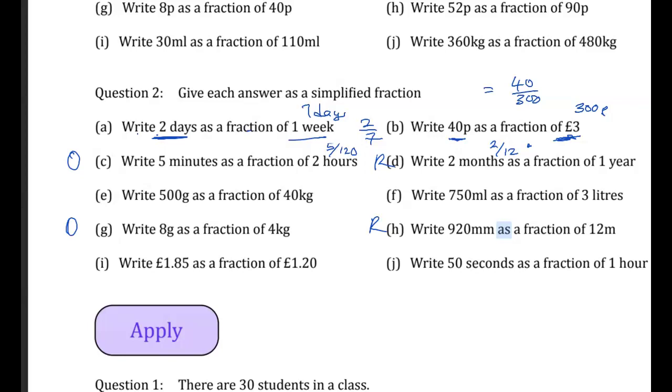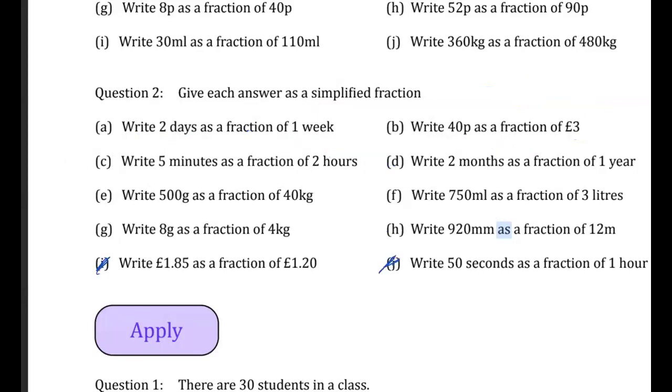Would mine be 920 over 12,000? Yeah, 1,000. You're right. It's 12,000 because 1,000 mm. Yeah, so it's going to be what? Yes, good. So what about this final one? This one here before we go to applying knowledge on it.